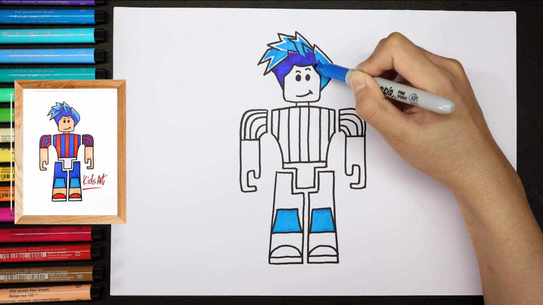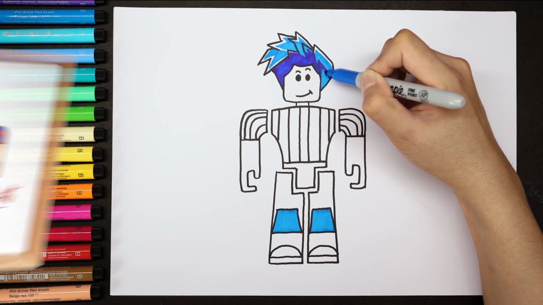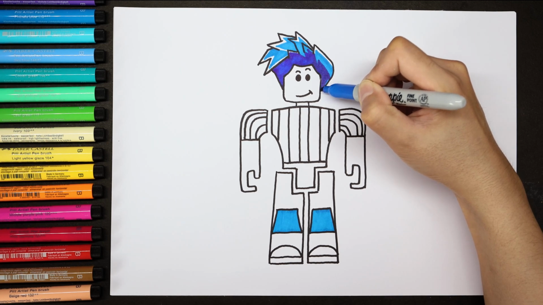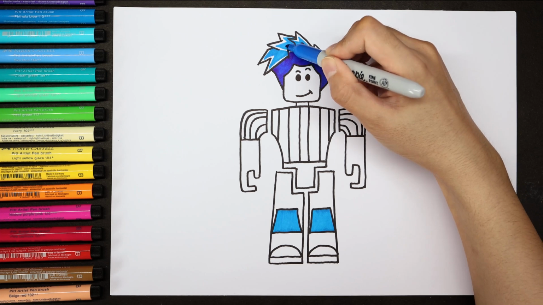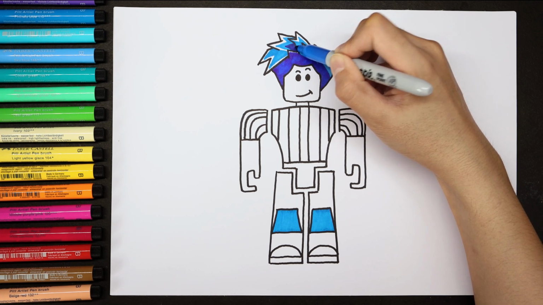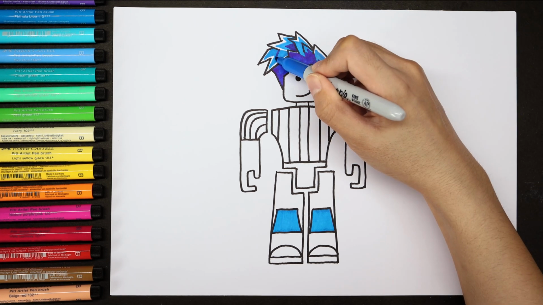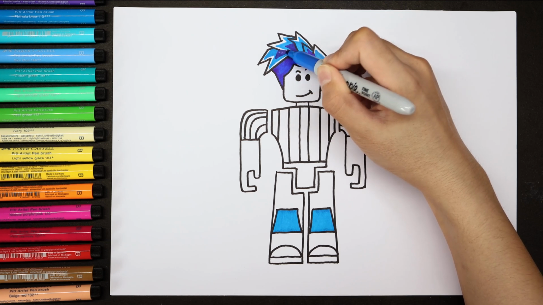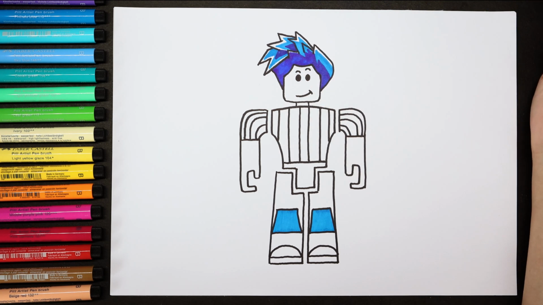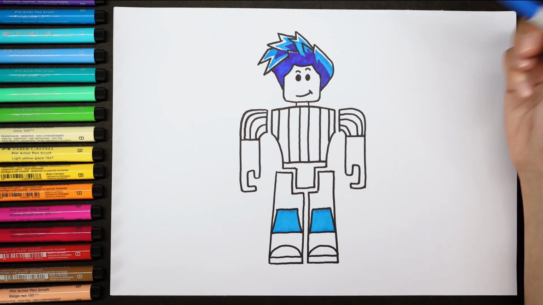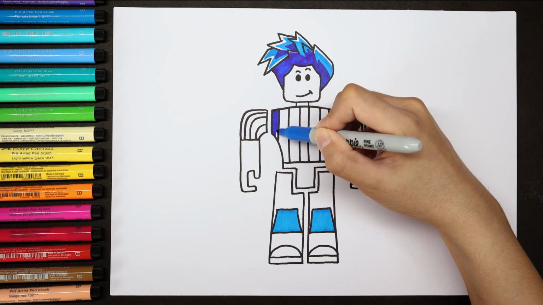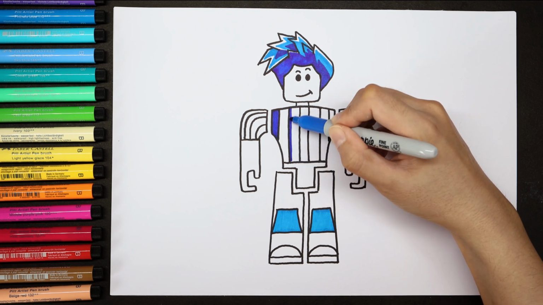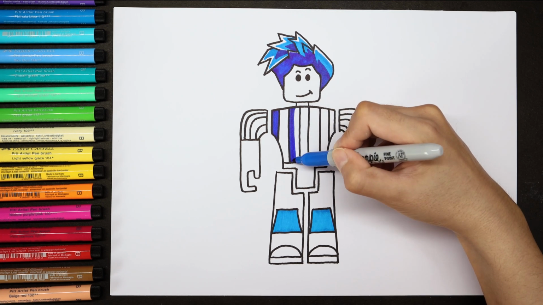And we use this dark blue drawing some patterns on the hair. This shape based on the triangle, which looks like the shades on the hair, make it looks more 3D. Use the same color, let's coloring the shirt. Start from the left one, then skip one white line and coloring the next one.